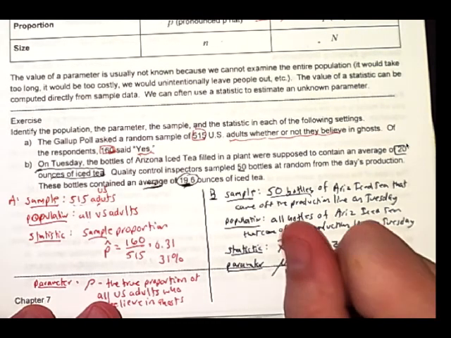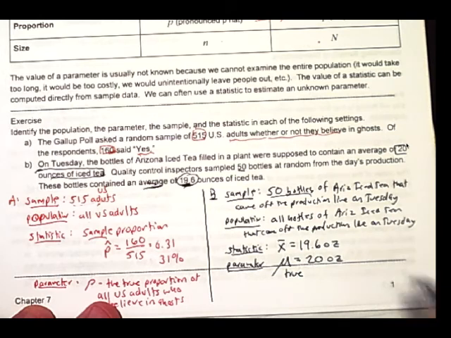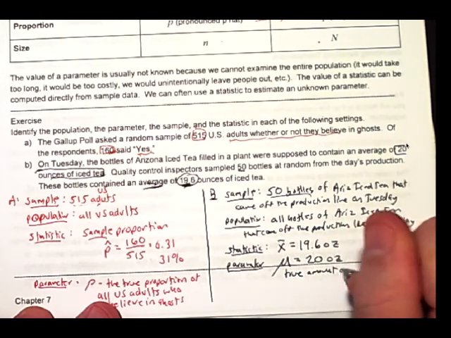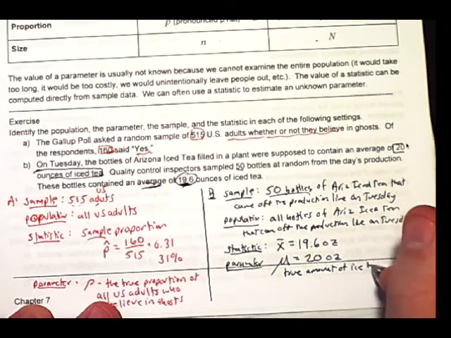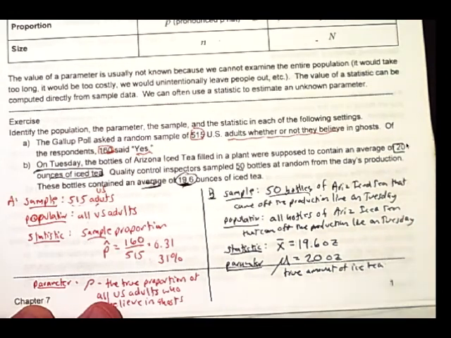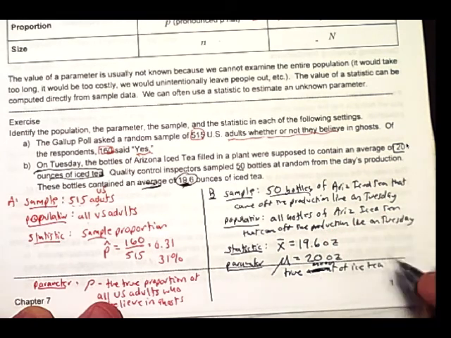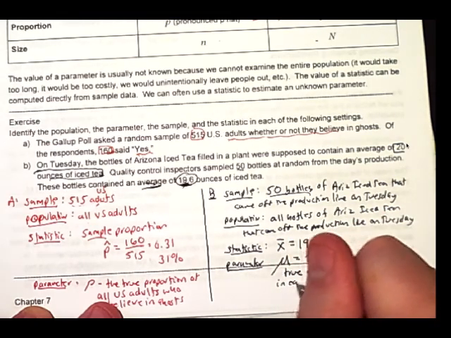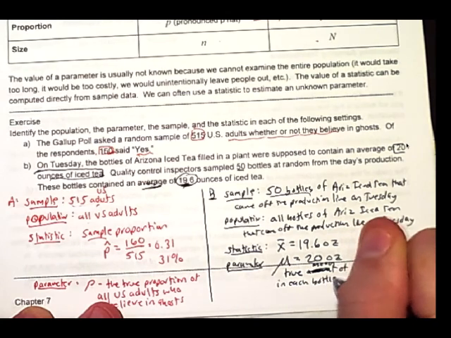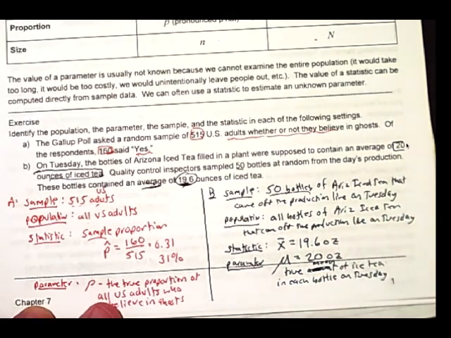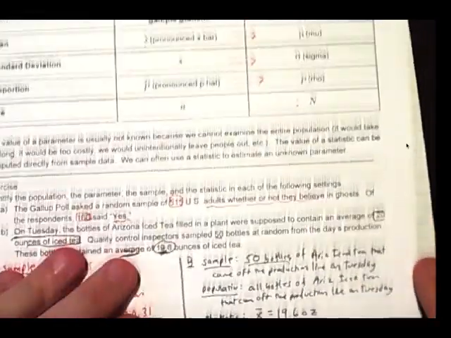So that would represent the true amount, or the true mean, I should say, of iced tea in each bottle on Tuesday. That's what it represents. Hopefully you're okay with that.